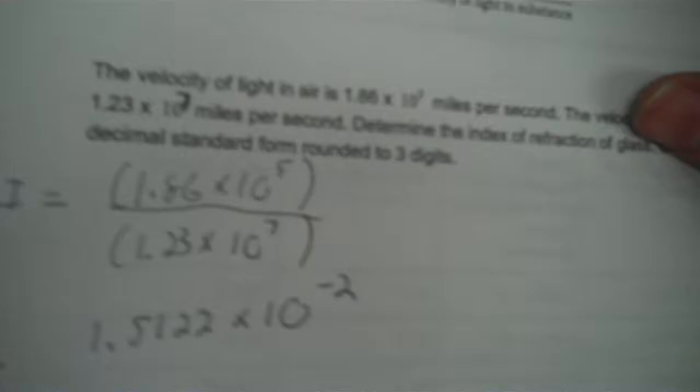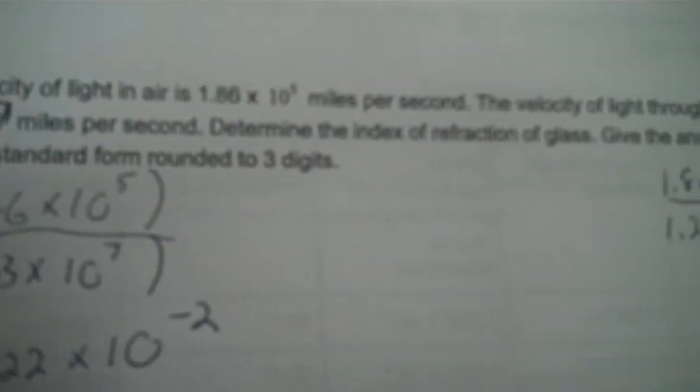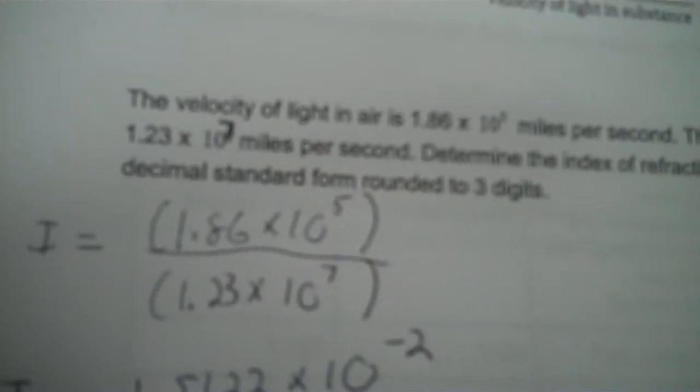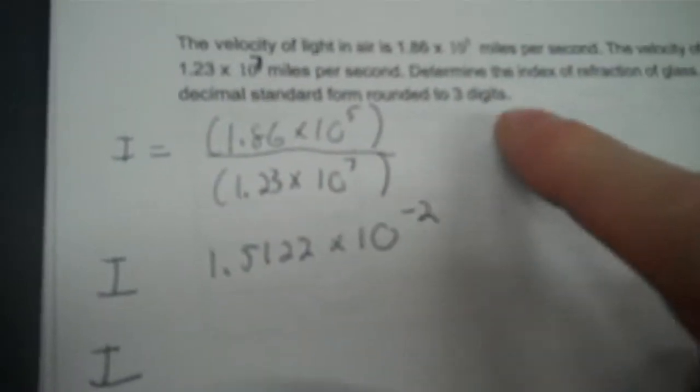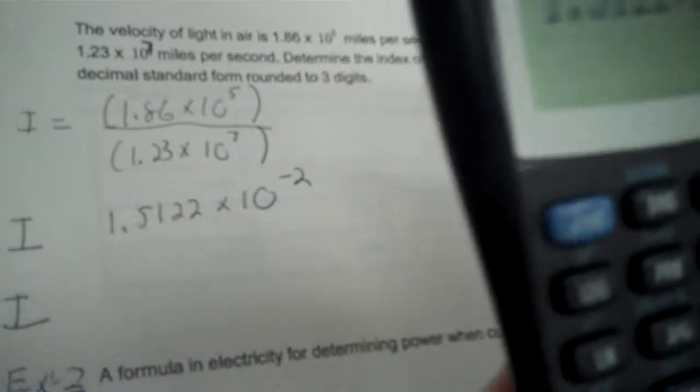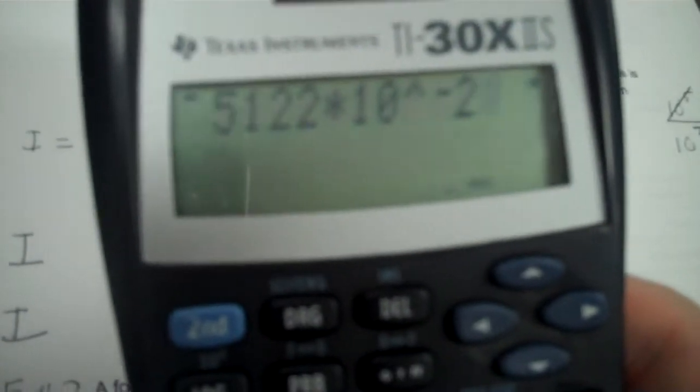Now, here's the question: after you simplify, you have to ask yourself, do I have to give the answer in scientific notation or in decimal standard form? You need to give it in decimal standard form. So instead of worrying about where the decimal's at, in decimal standard form, you just plug that into the calculator. So 1.5122 times 10 to the power of negative 2. Okay, so that's my answer.